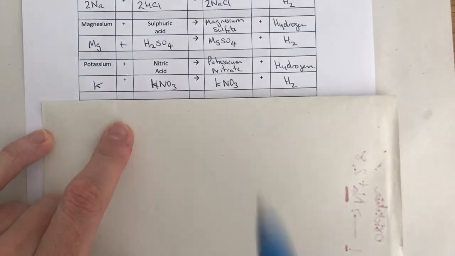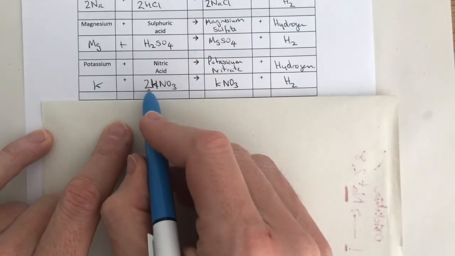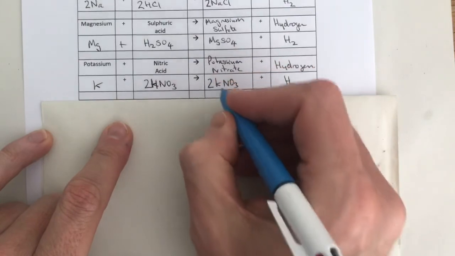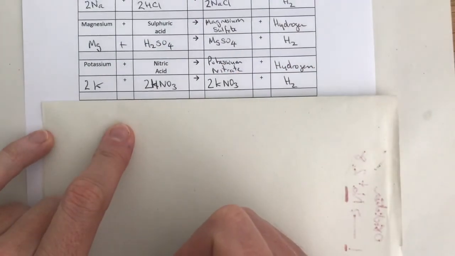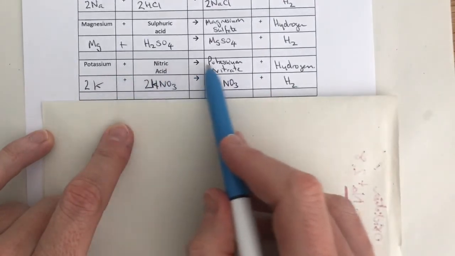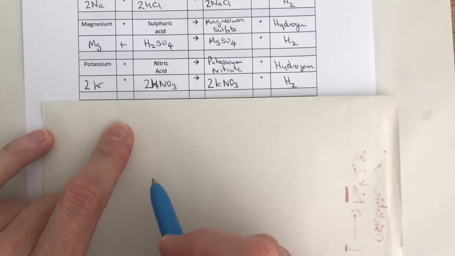This one needs a bit of balancing: I've got 2 hydrogens here, therefore I need 2 of those there, which means I need 2 of those there, and then 2 of those there, and I have a balanced chemical equation. Again, check you got the word equation correct, the formulas correct, and the balancing part correct as well.